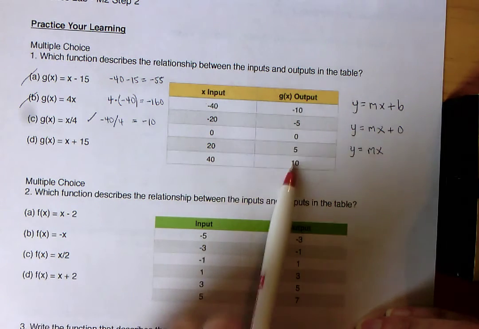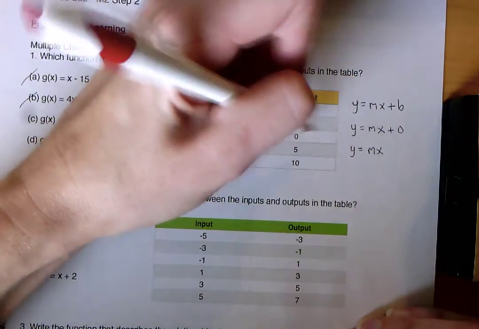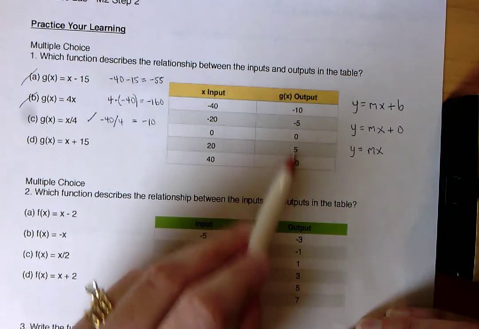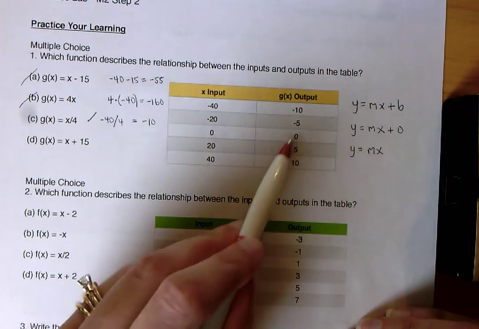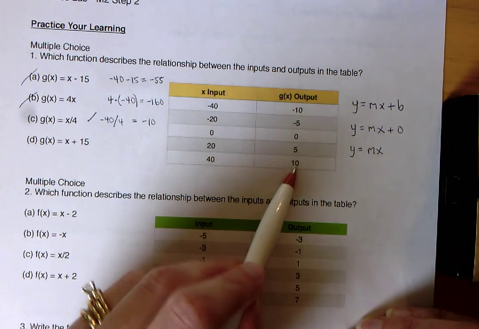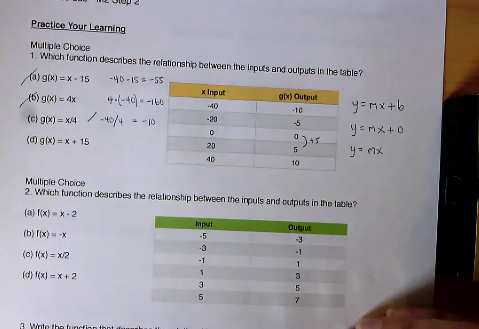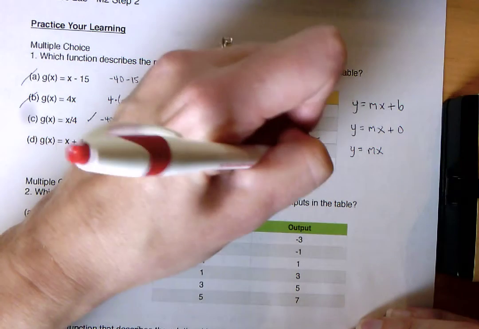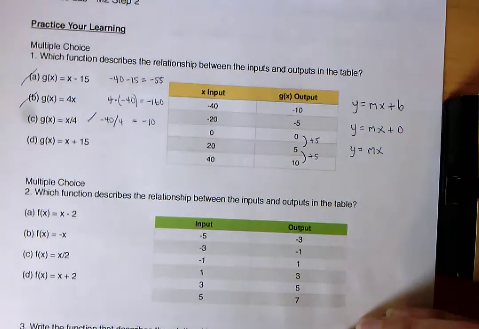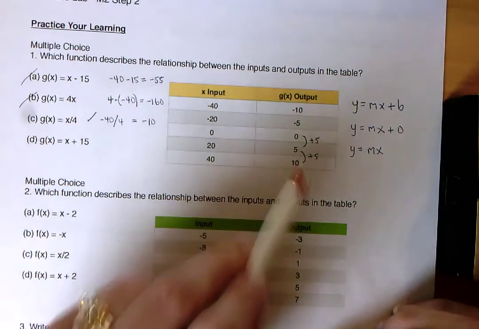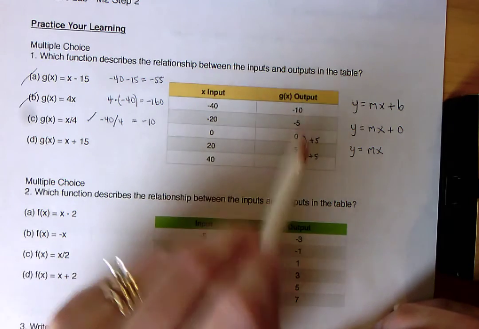If you see the change in the output, even if you just look here, these are the nicer numbers to look at. It goes from 0 to 5 to 10. You can see that you're adding 5 each time. Okay? So the change in the output is 5.